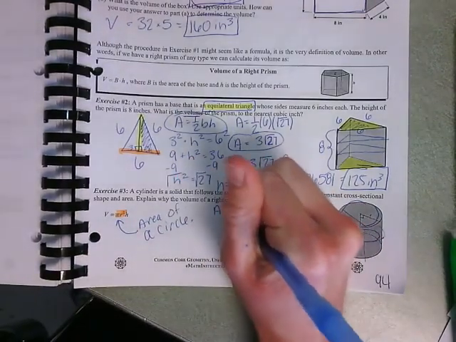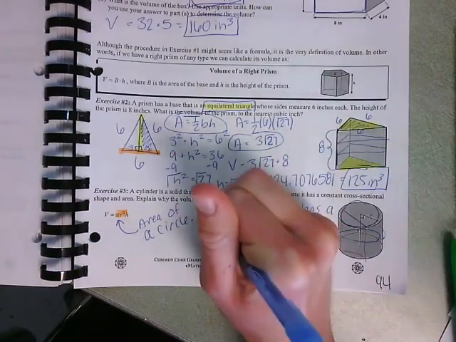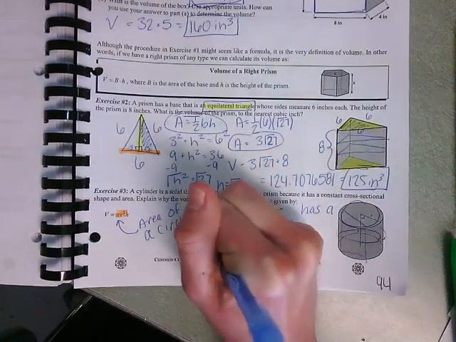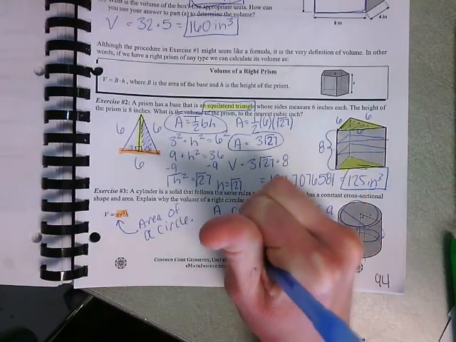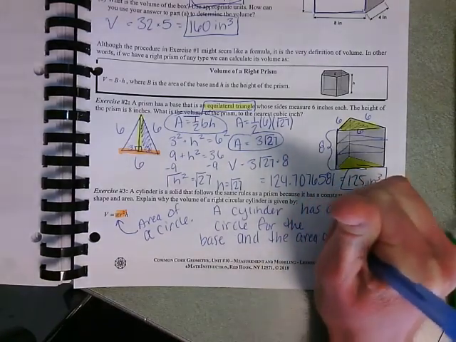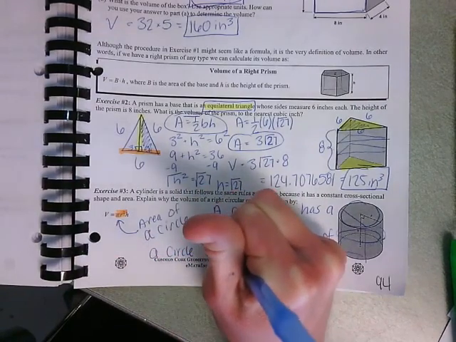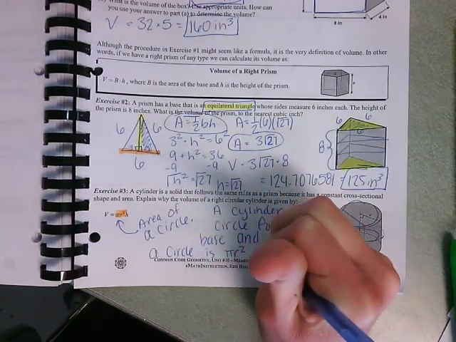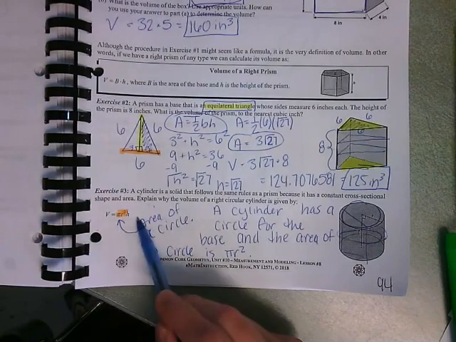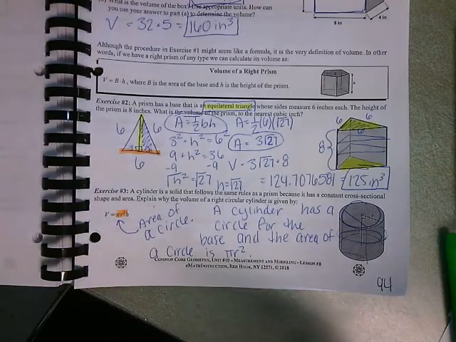Okay, so a cylinder has a circle for the base and the area of a circle is pi r squared. So that is why the volume of a cylinder is that formula. Okay, so let's go to the next example.